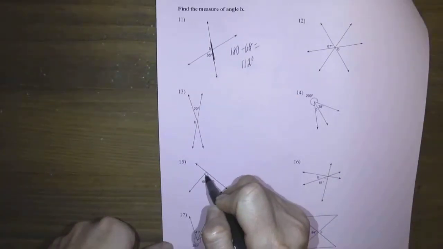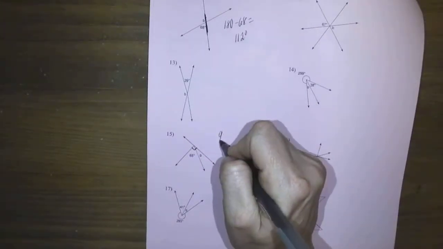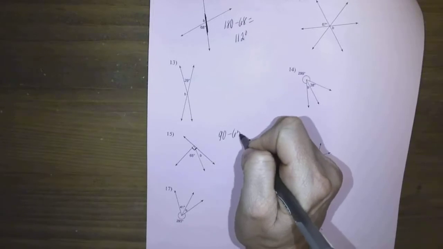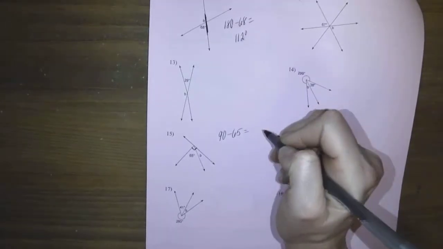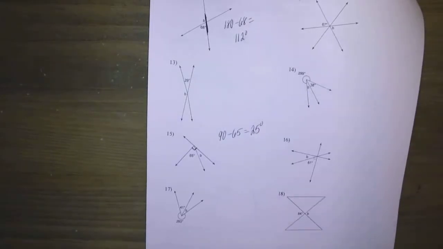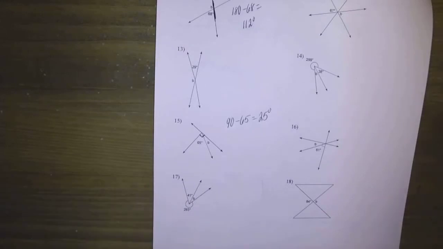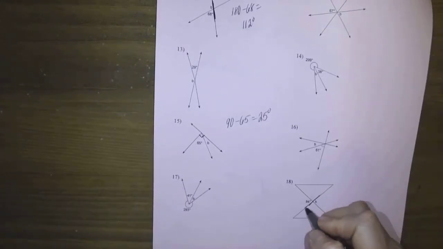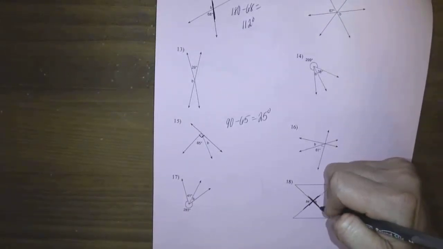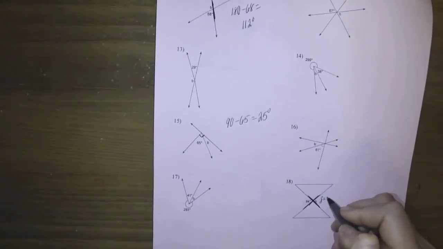I'll look at this one. I see a right angle, which is 90 degrees. I already used 65, so if I subtract the 65 from the 90, I have 25 left over. And the last one I'd like to go over, or actually I have 2 more. If you see an X, these angles in number 18 are vertical, which means they are equal.